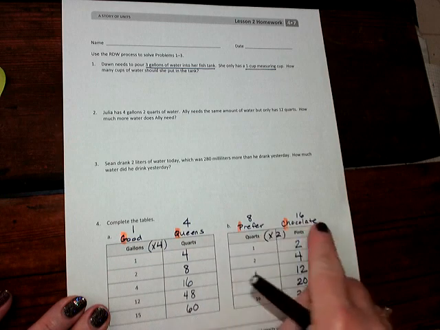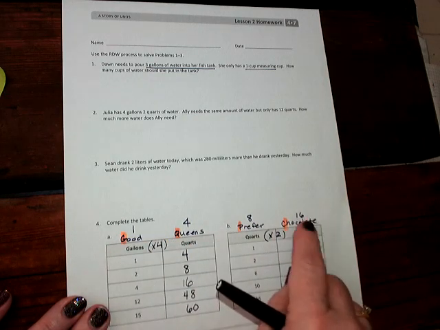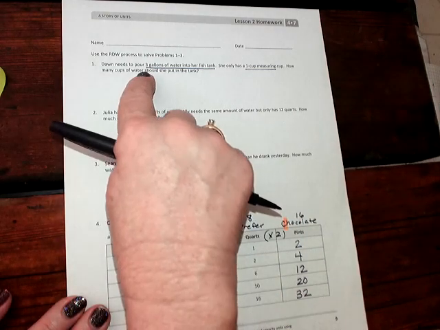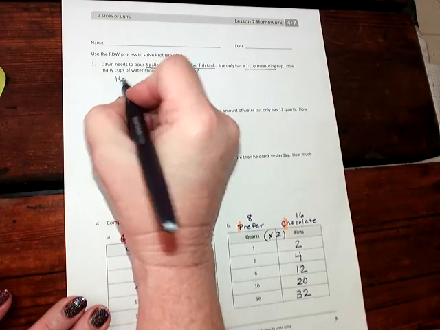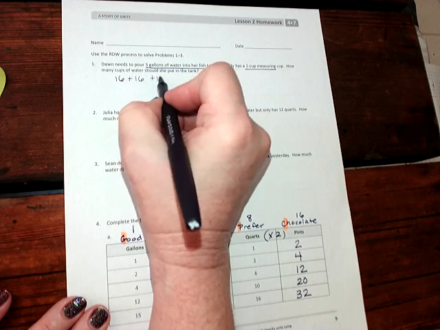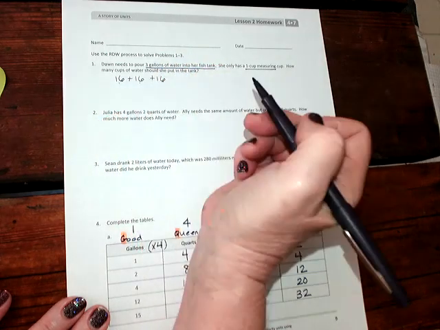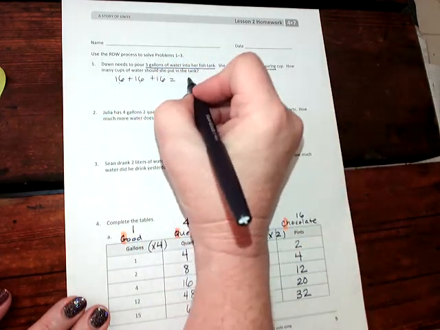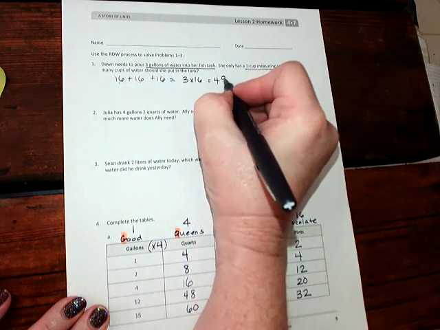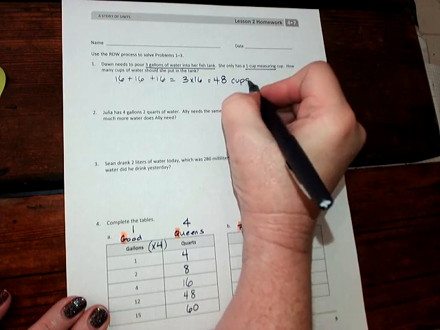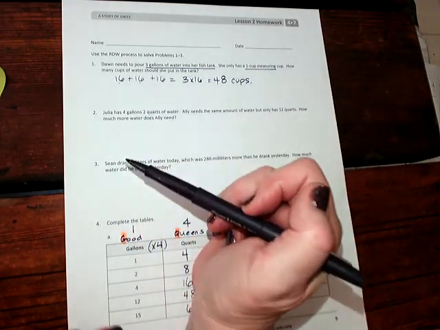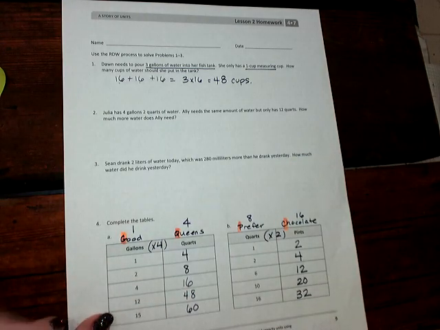Well, that's where this information is really going to help me, because there are 16 cups in 1 gallon, and I have 3 gallons. So I'm going to have 16 cups for 1 gallon, plus 16 cups for another gallon, plus 16 cups for another gallon. That gives me 1, 2, 3 gallons. And that's going to be equal to 3 times 16, which is equal to 48 cups. So she's going to need to put 48 cups in that 3-gallon tank.